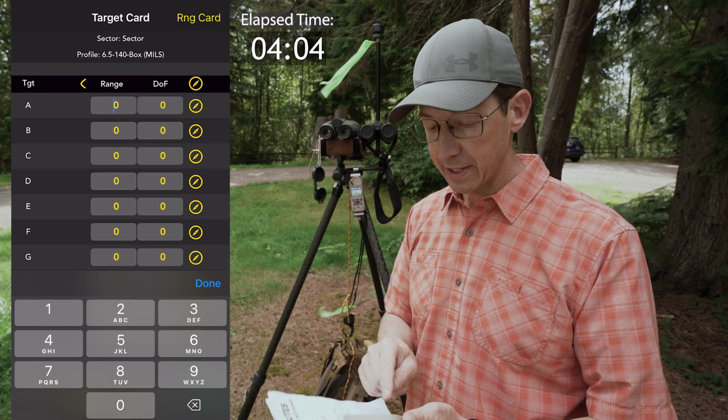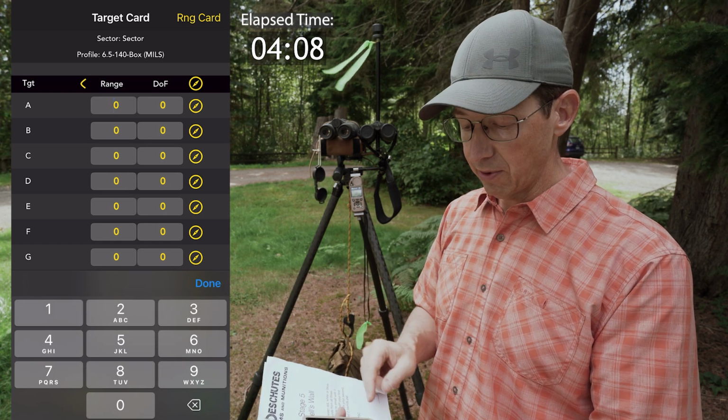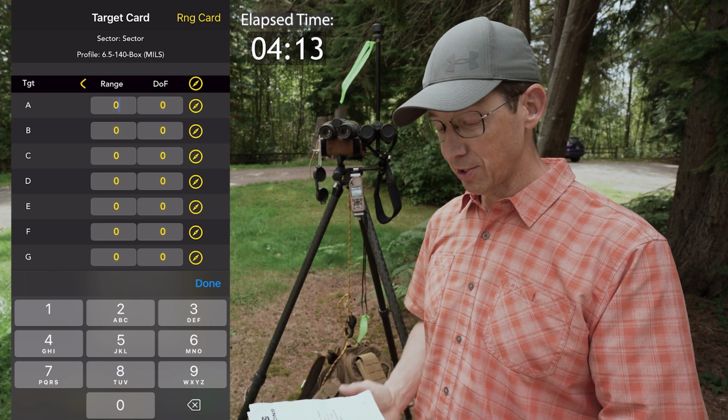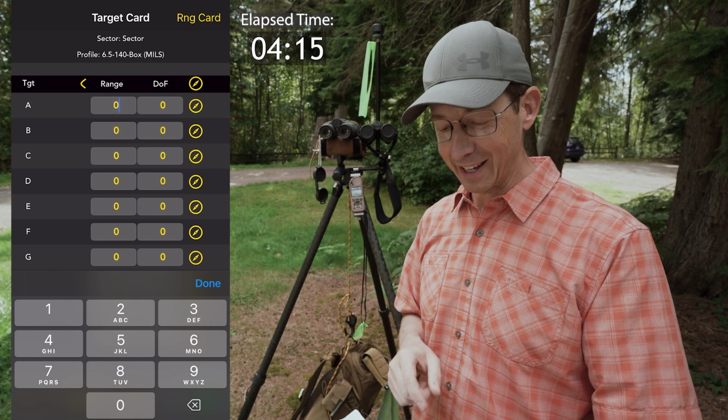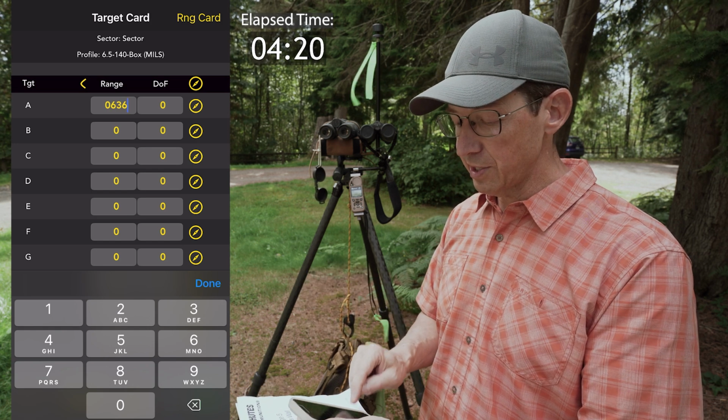I missed the yes button that time. Now, this is an interesting one. You notice the cursor's on the wrong side of the 0. This can become a problem in a real hurry. If you get that messed up, you'll get 6,360 yards, and that might not give you good data. So make sure you're on the right-hand side of the 0. You just got to touch over there on the other side, 636.